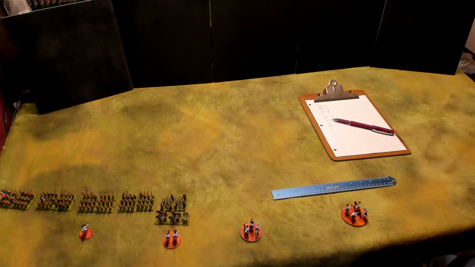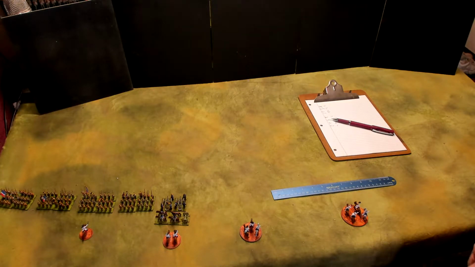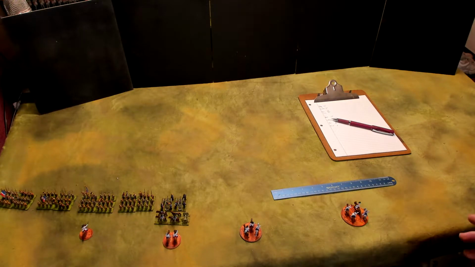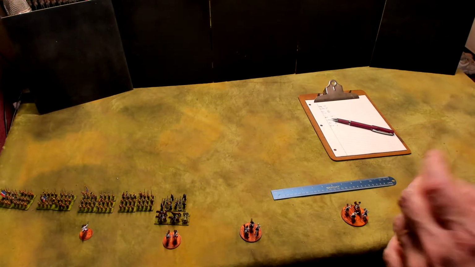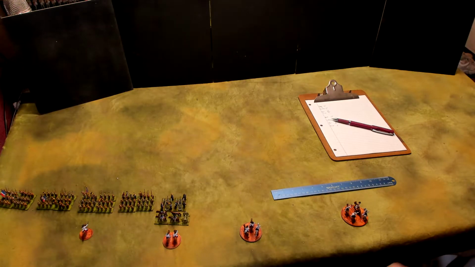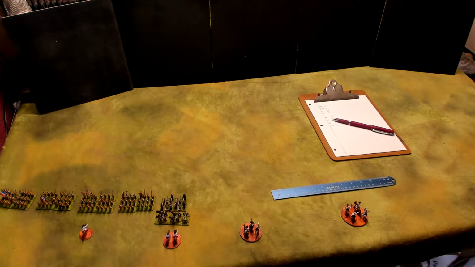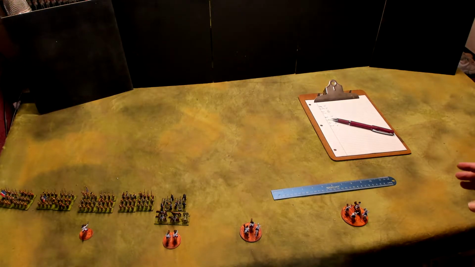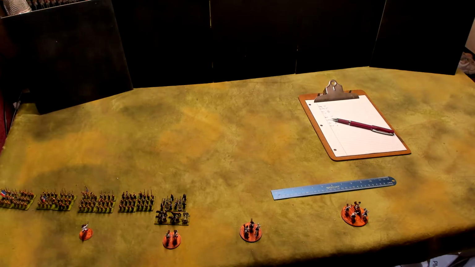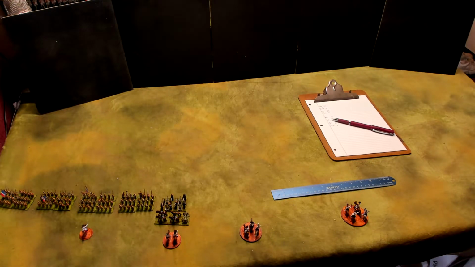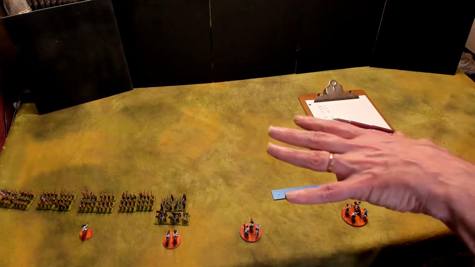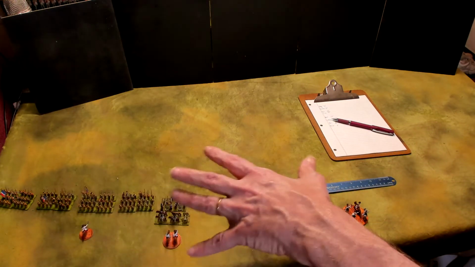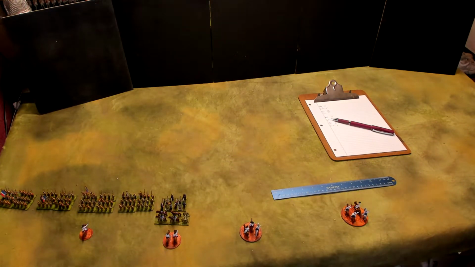But I don't think that the army should stay in command with the unit on the far left and the far right. The far right, I think, should be some out of command action, or the French general would have to consolidate, like tighten up his front so that he could get everybody in command.